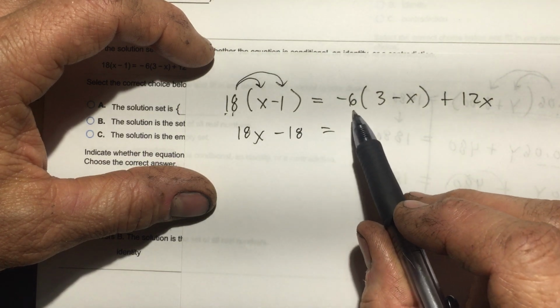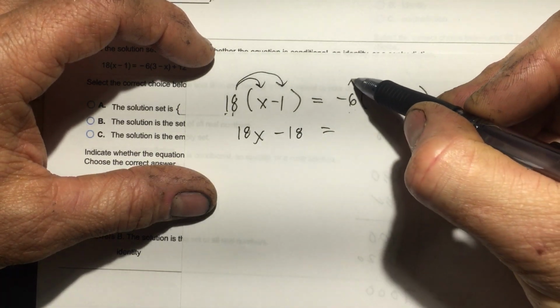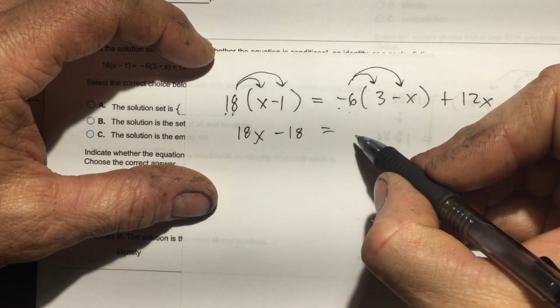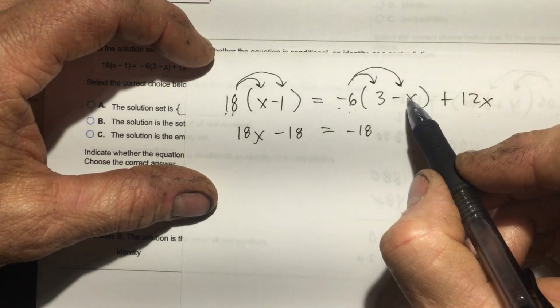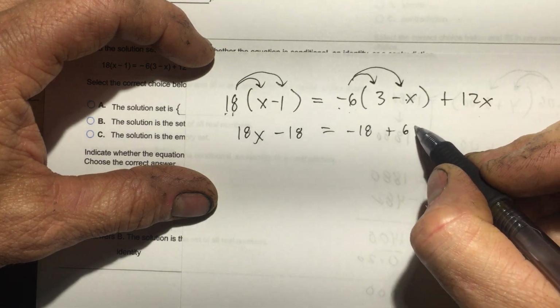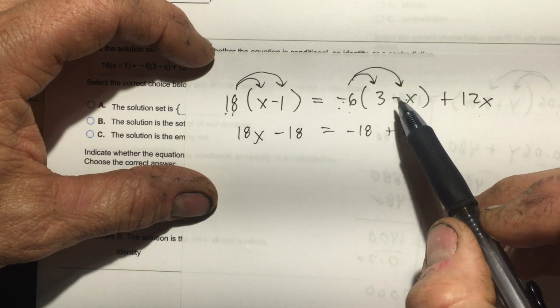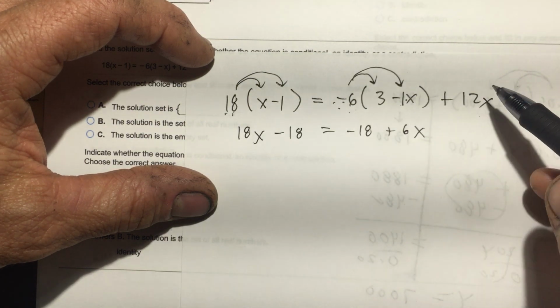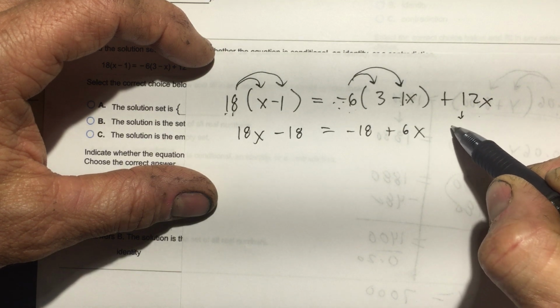Okay, now what do I get over here? I got to distribute this one, so I do negative 6 times all this. So negative 6 times 3 is negative 18. Negative 6 times negative x would be a positive 6x. Negative 6 times, see, it's negative 6 times negative 1, which is a positive 6x. And then I got this, he just comes down.